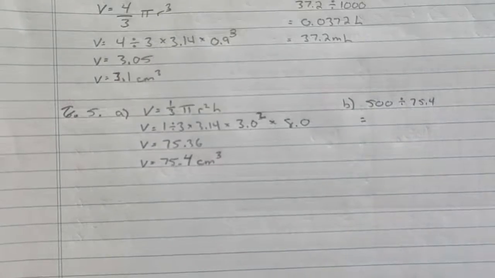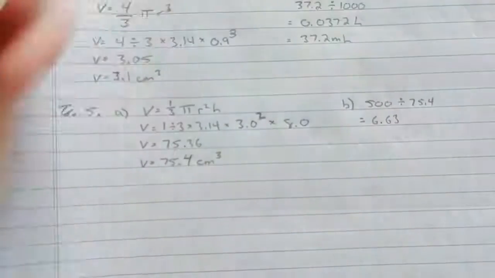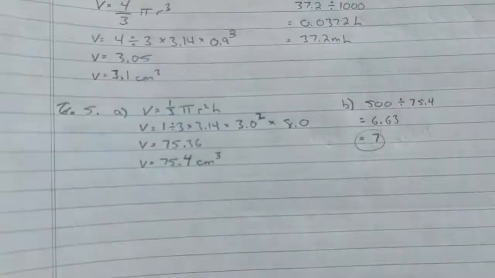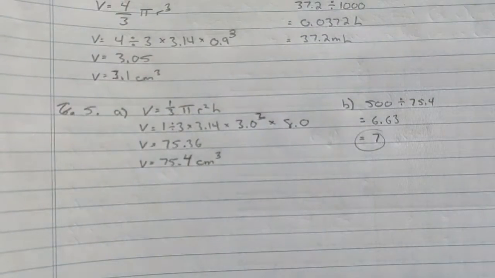500 divided by 75.4 is going to get us about 6.63. And we're likely to fill this cone up all the way each time, so we're going to round that out to 7. So you're going to have to fill that cone 7 times. Now we can do part 6.